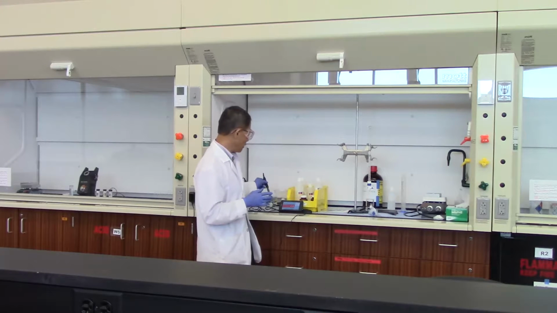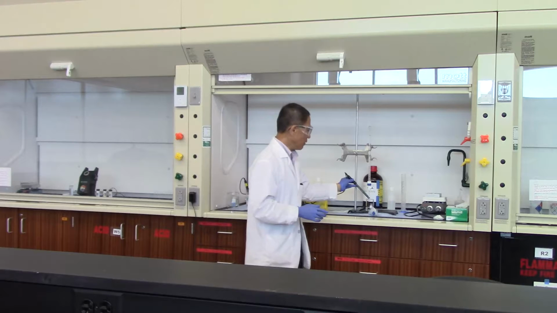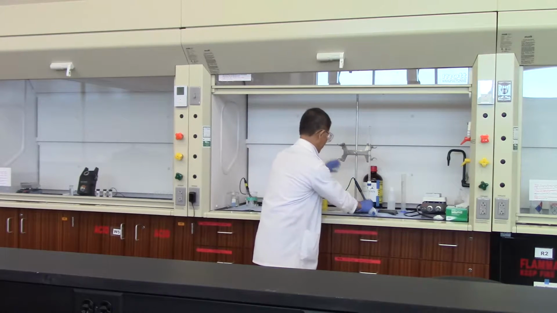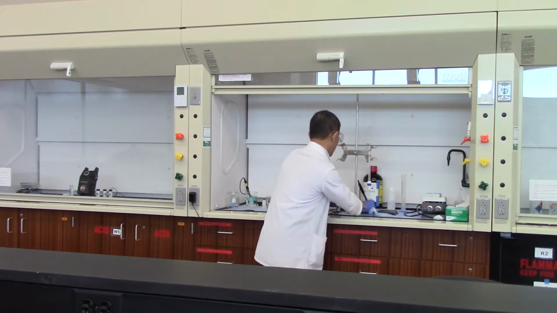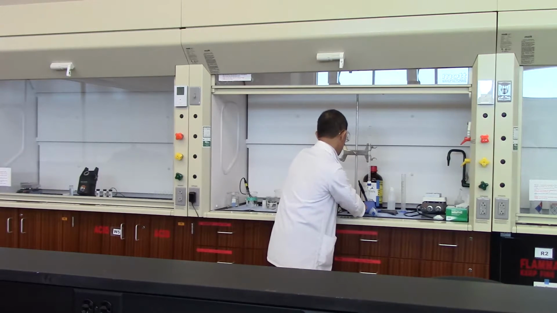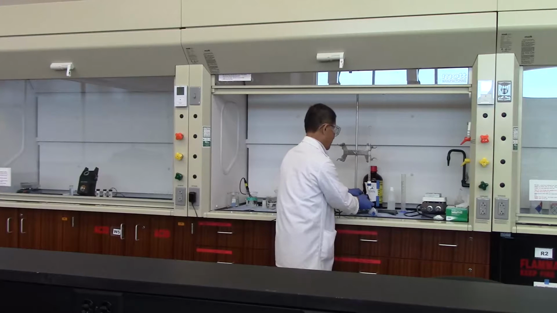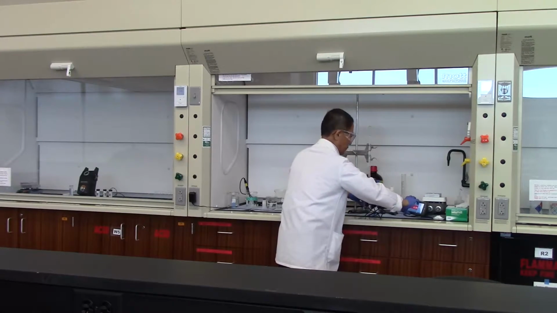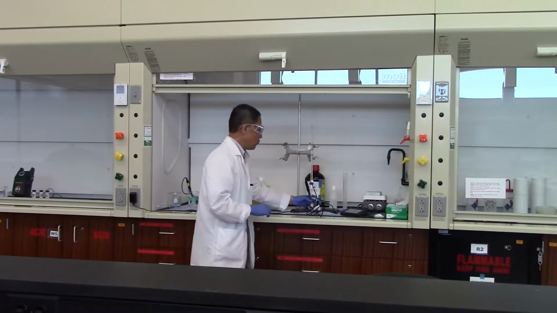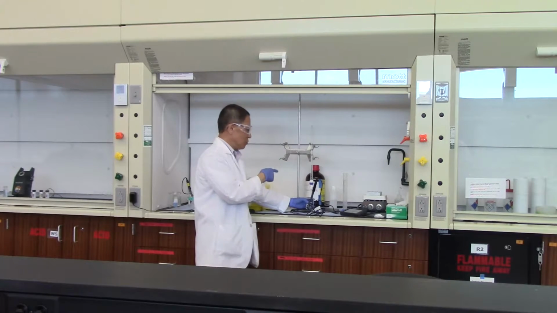So right now we're going to put the pH probe into our buffer solution, and then we will start adding sodium hydroxide from the burette into the buffer solution.